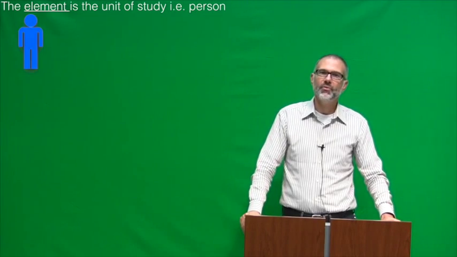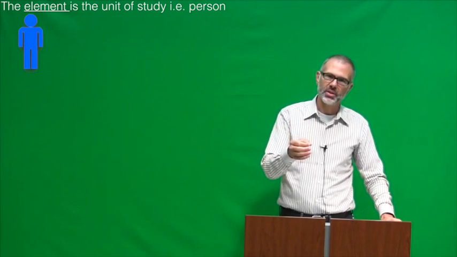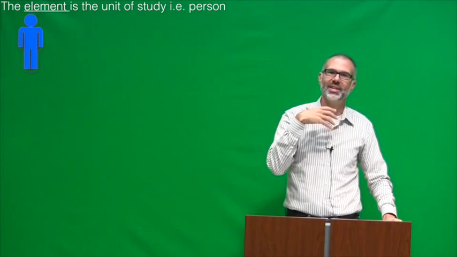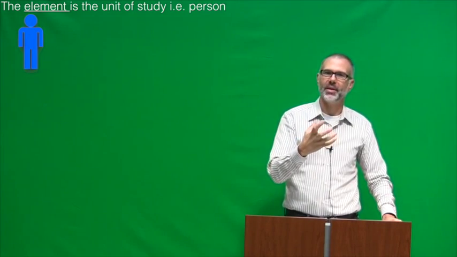There's a few terms that I want to go over because we're going to use pieces of these. We're going to use these terms as we move forward and get into some of the detail of sampling. The first term is an element. An element is a single unit that I'm going to pull out in order to sample. So if I'm interested in people, the element would be a person.